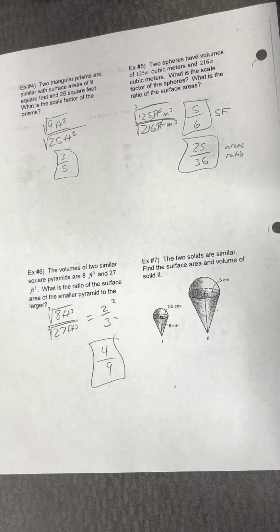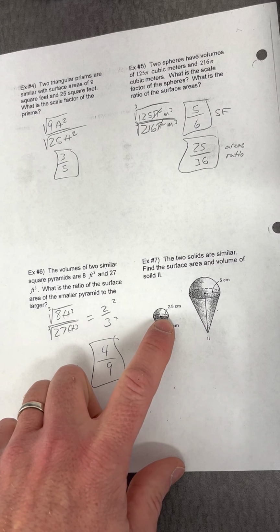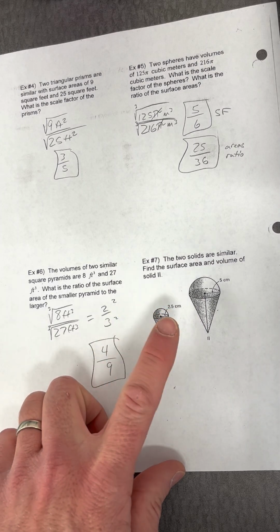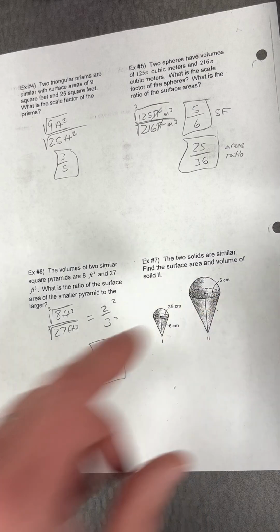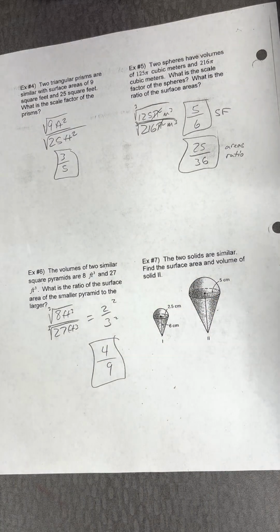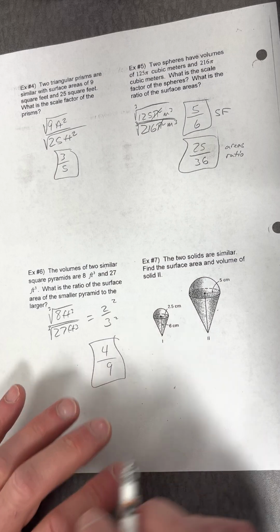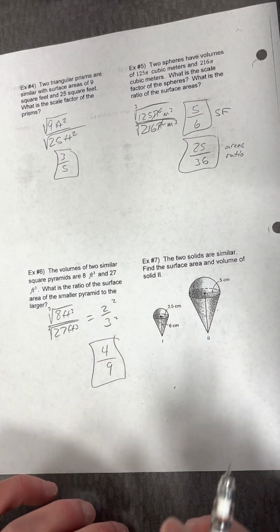First things first, we are missing some lengths here. On the first one, we've got a radius of 2.5, a height of 6. On the other one, we have a radius, but we're missing a height. But we're in luck. Since we're told they are similar, we can write a proportion to figure this out.